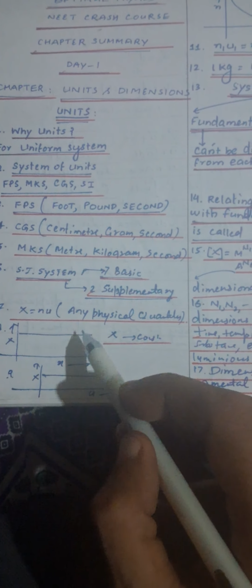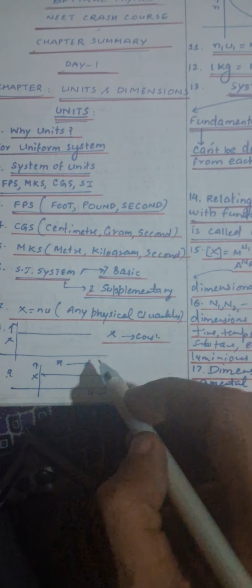Now we have certain graphs related to x. If x is constant, the graph of x versus n will be like this. For the x versus u graph, the graph will be like this. Then we have n proportional to 1 by u for a constant x. So we can say that on increasing the unit value, the numerical value decreases, so the graph will be like this. Using the same equation, we have n1 u1 equals n2 u2 for a constant amount of physical quantity.